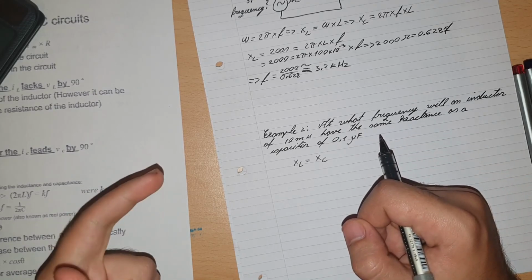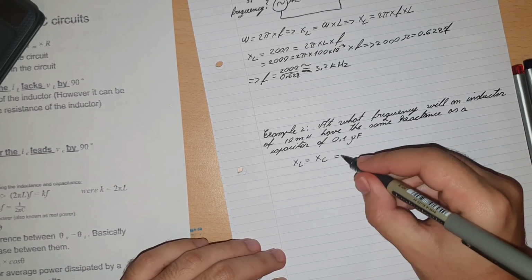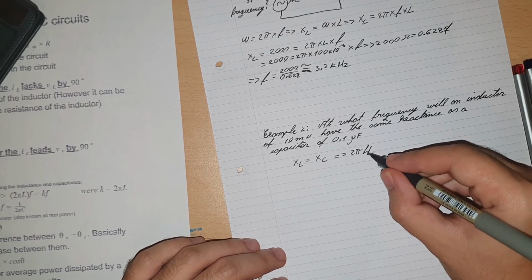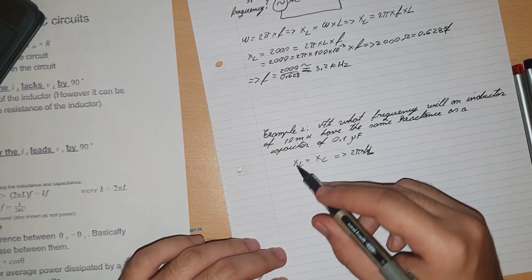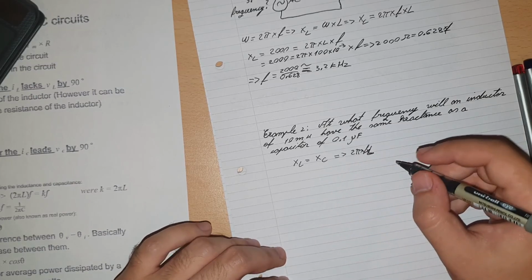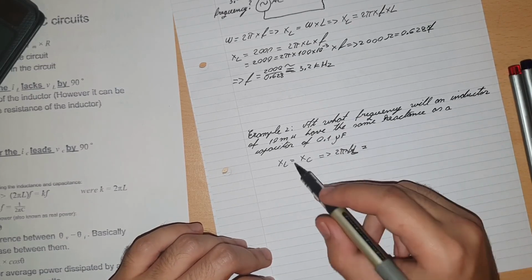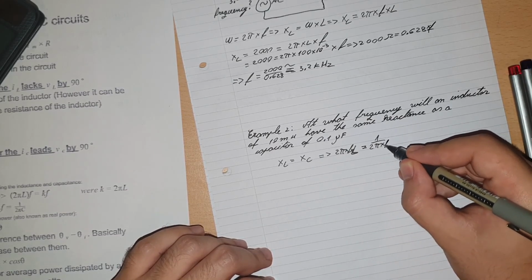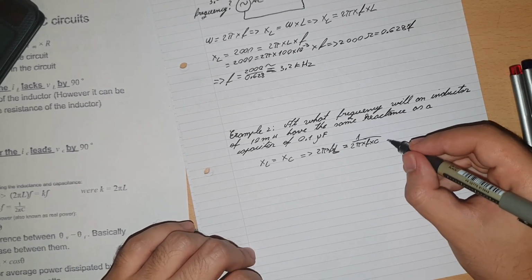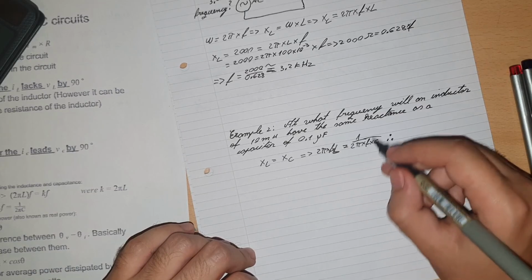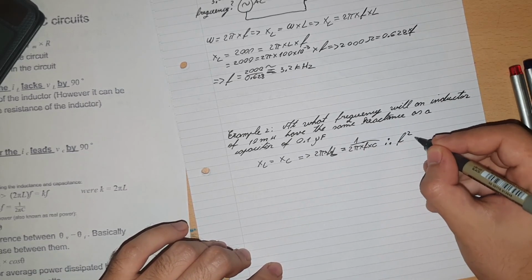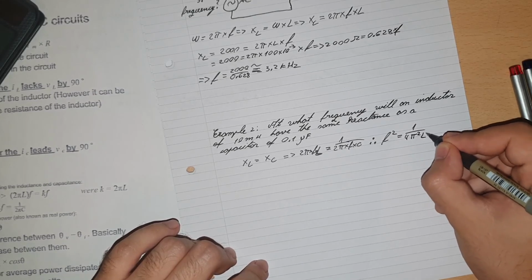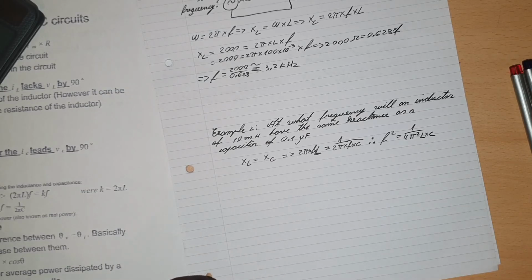And the answer is yes, and it's actually very easy to calculate, because 2 pi F L, that's the formula for the reactance here, and then the formula for the reactance of the capacitor is 1 over 2 pi times F times C. And we can rearrange these two formulas to get only one formula, which will be F squared equal with 1 over 4 pi squared L times C. A very simple formula.